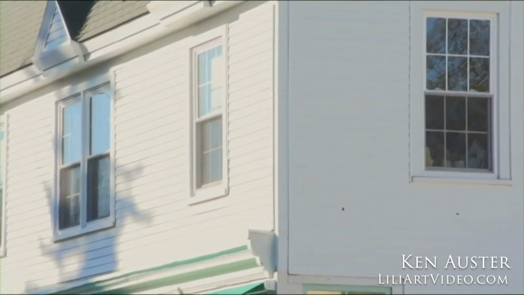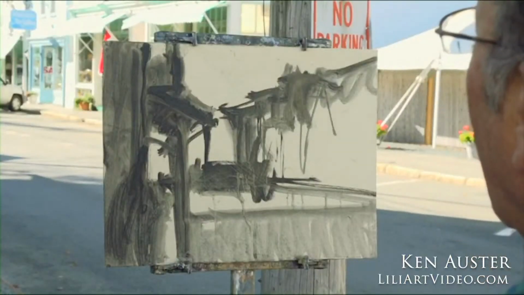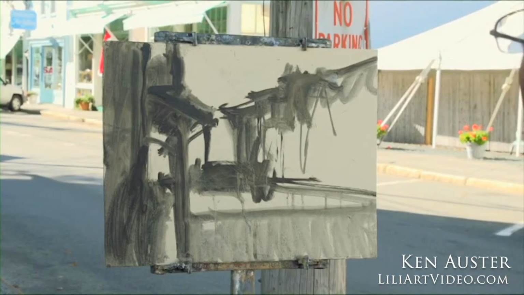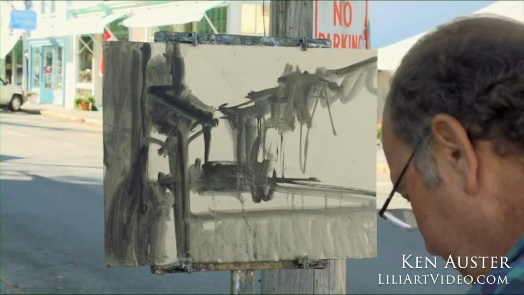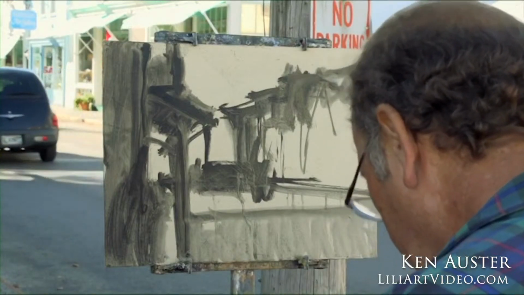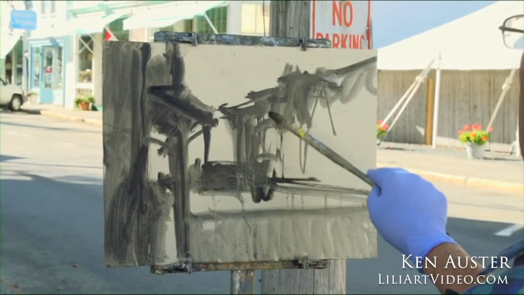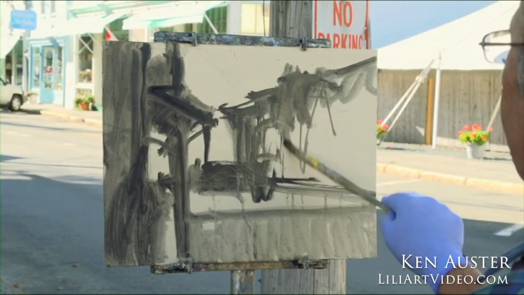If you just have one tree in the distance, a person may not read it as a tree. If you have several trees, one in the middle ground, the foreground, or the background, people will identify it easier as to what it is. So sometimes even if I don't see things, I'll put them in to tell the story.